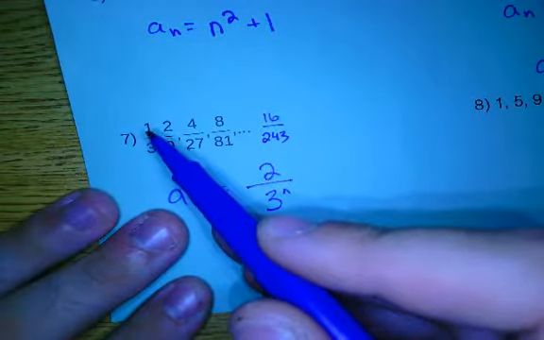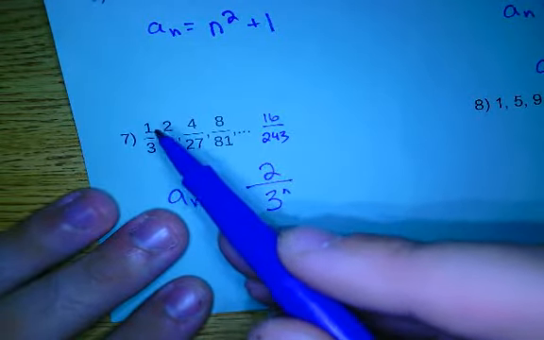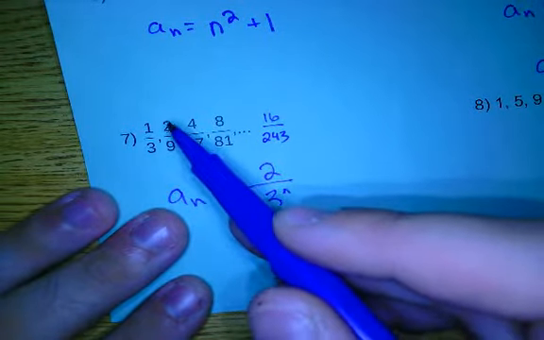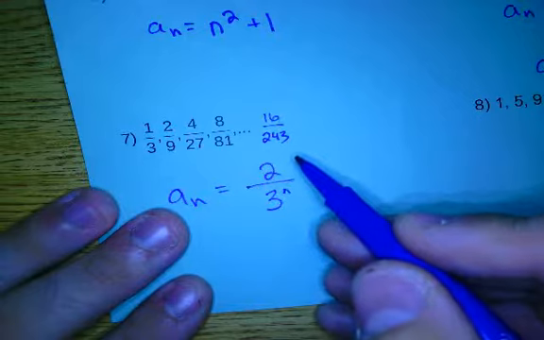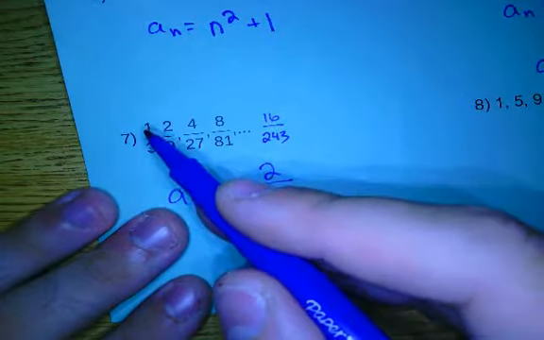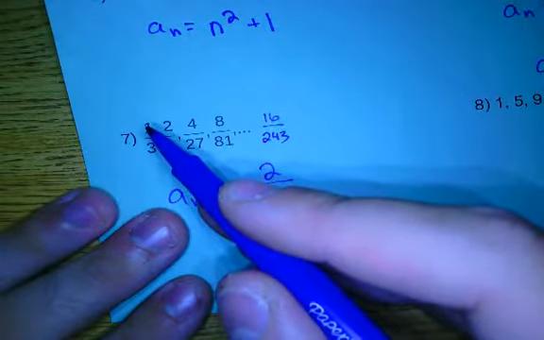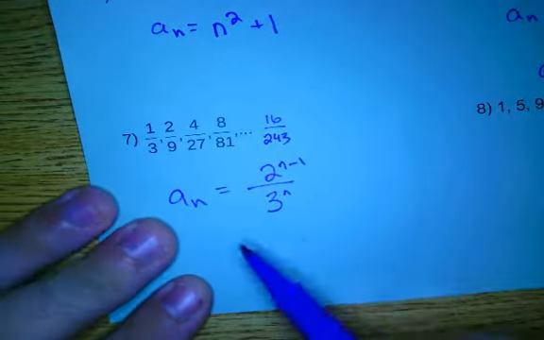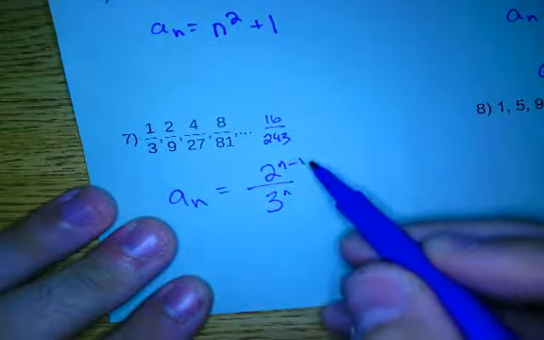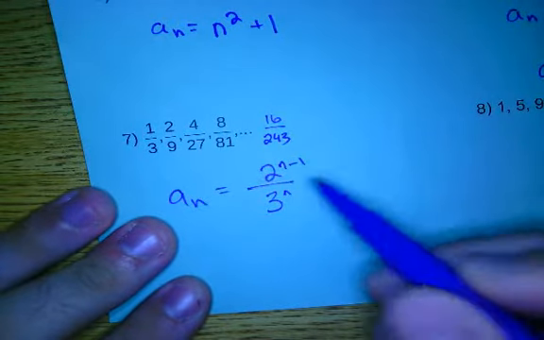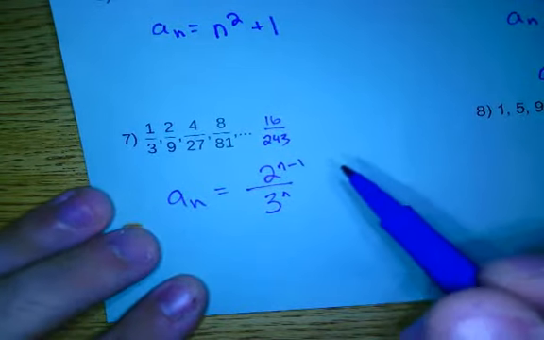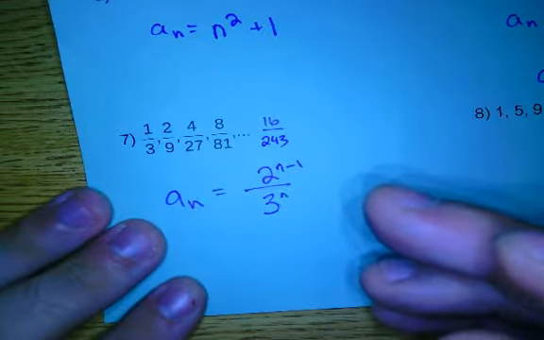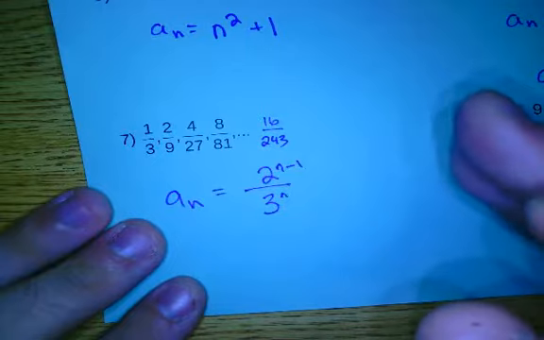On the top, the 2 doesn't happen until the second number. And then it starts, and it's doubling every time, but the 2 doesn't start till the second number. So I can't put n, because if I put n, that means that the 2 would start here. So what can I do? N minus 1. Now, on the first one, we get 1 minus 1, which is 0. 2 to the 0 is 1.